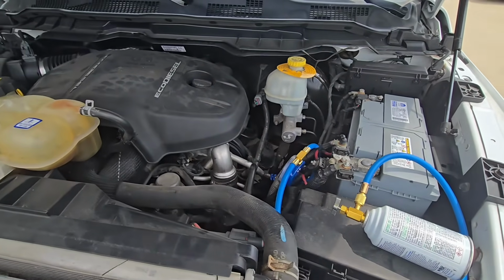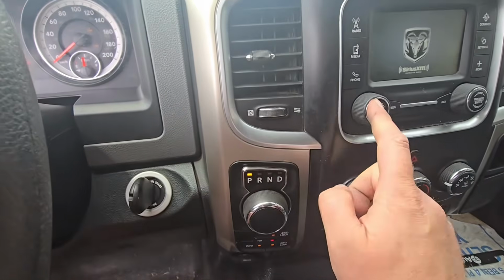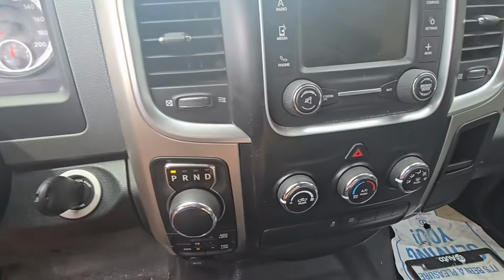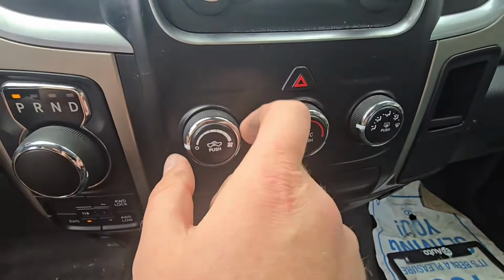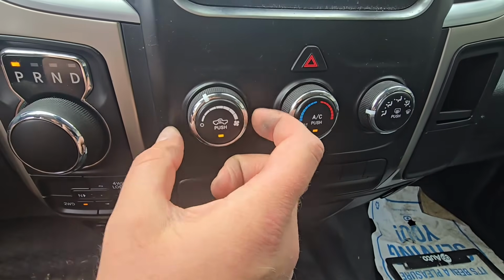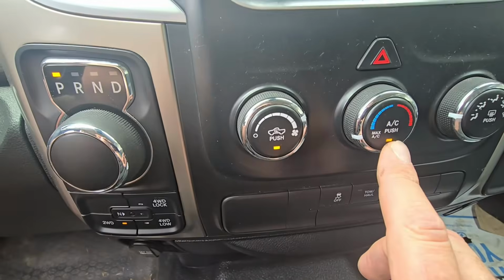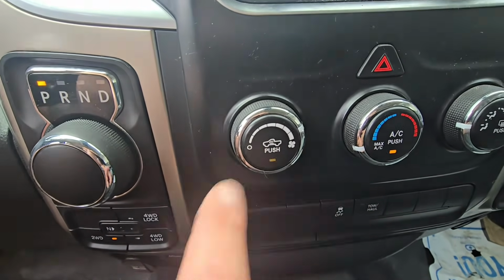I'm gonna start it up. Now you wanna make sure that you turn the fan on full blast. Of course you turn AC on and you press this recirculation button.